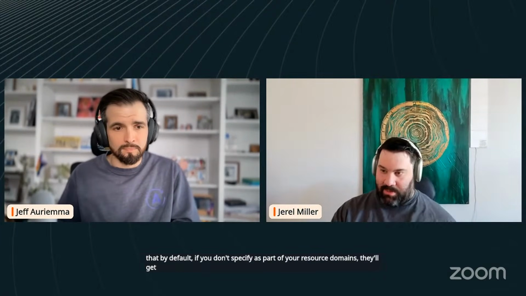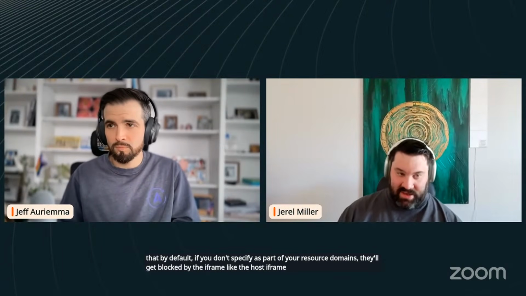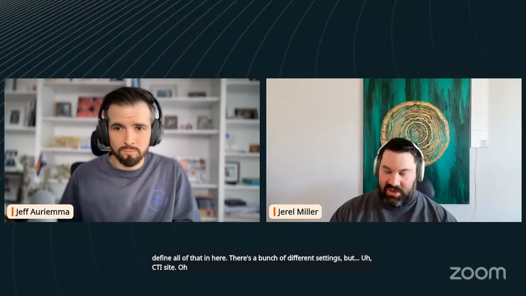if you don't specify them as part of your resource domains, they'll get blocked by the host iframe CSP settings. I also use a couple of fonts from Google, so I have a list of those. You can define all of that in here. There's a bunch of different settings.